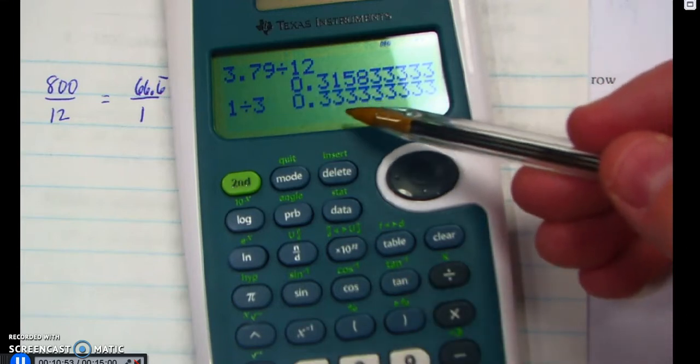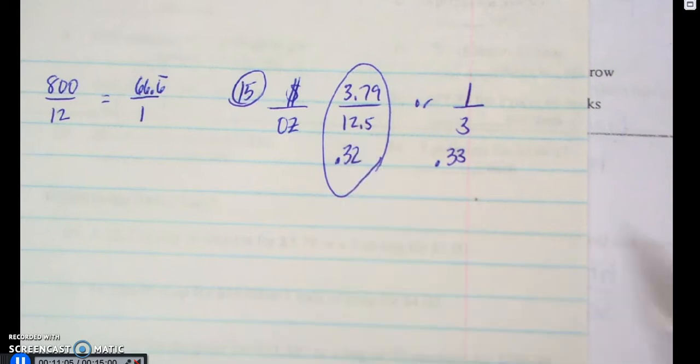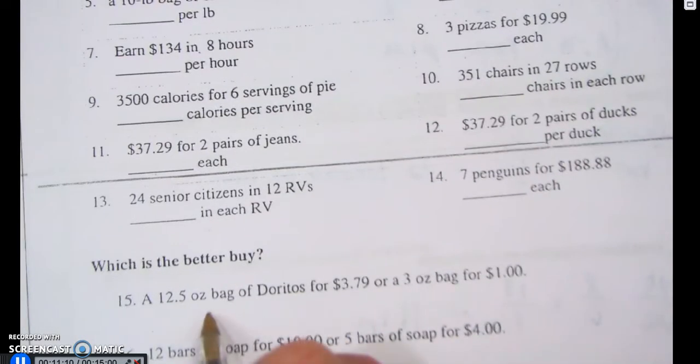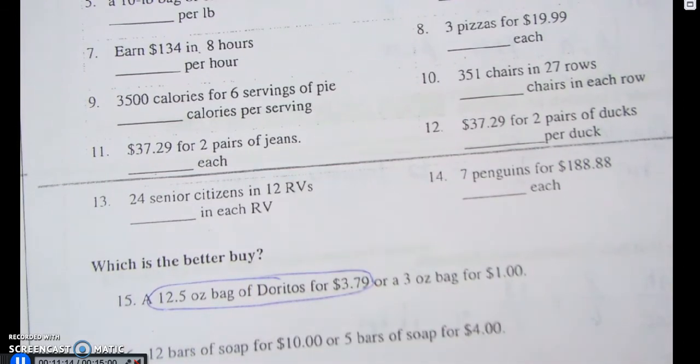All right, that 3 is not going to cause it to round up, but it's still going to be 33 cents per ounce. Okay, so which one's the better buy? This one. And so you're going to need to know that that's the 12.5 ounce bag. So your answer should be here. I don't mind if you just circle it right there. The 12.5 ounce bag for $3.79 is the better buy.